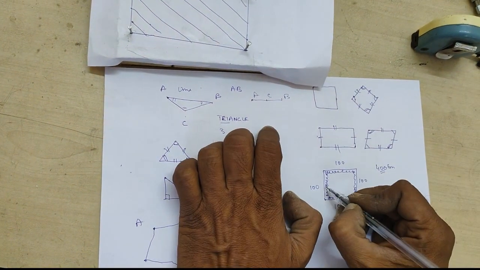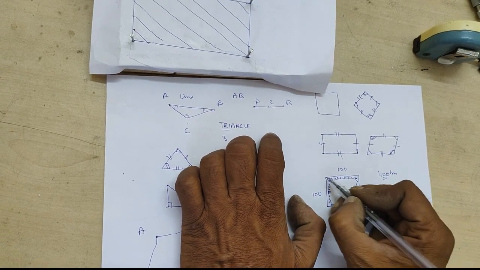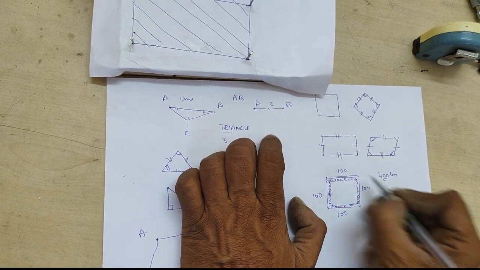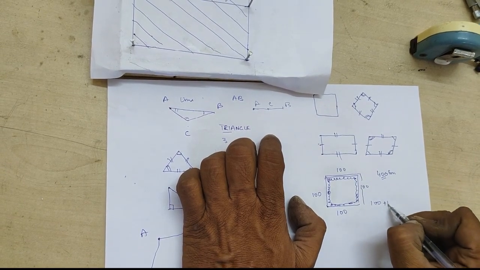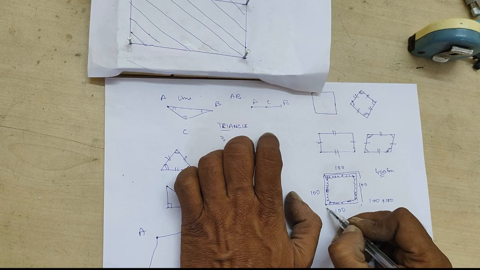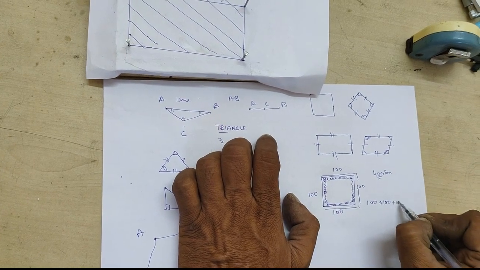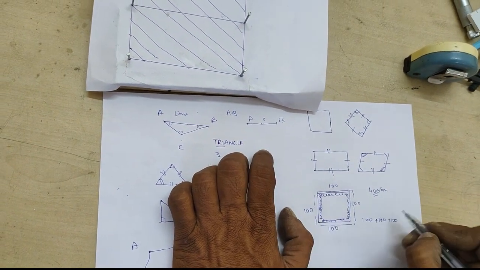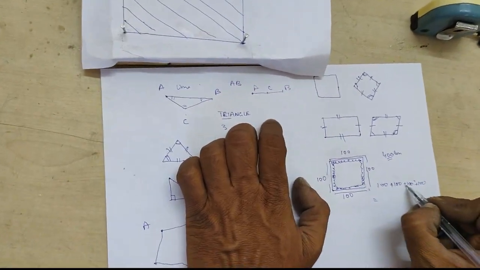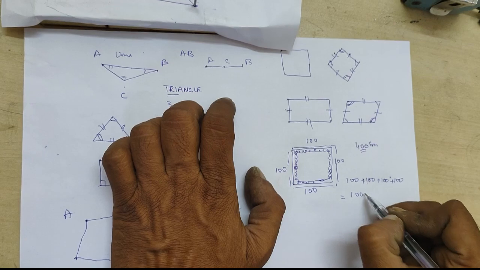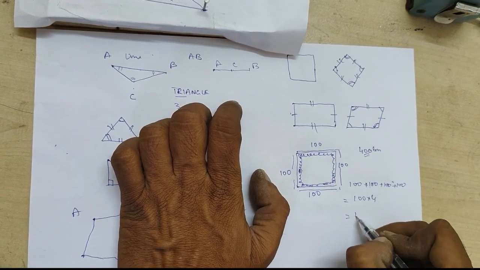Okay, I started from here, I travel this place. You start from here, you travel here, this is 100. Add another 100 to it. Then add another 100 to it. Then you add another 100 to it. Okay. How much is it? It is 100 plus 100 plus 100 plus 100, 100 into 4. So this is how much? 400. Okay.